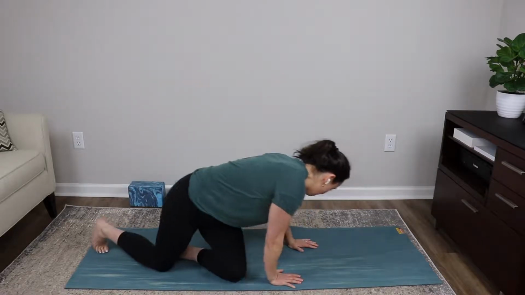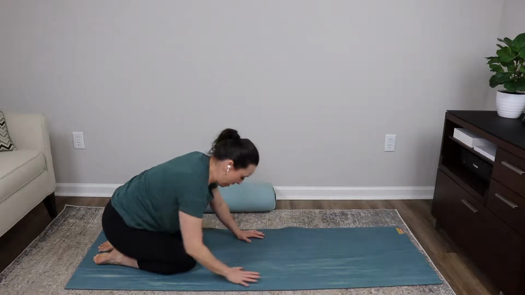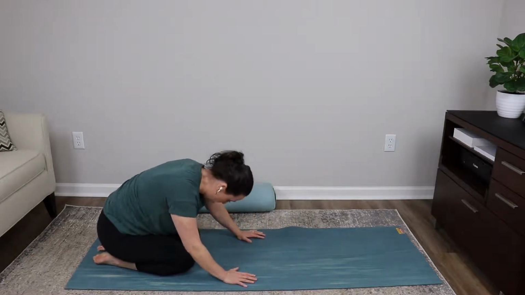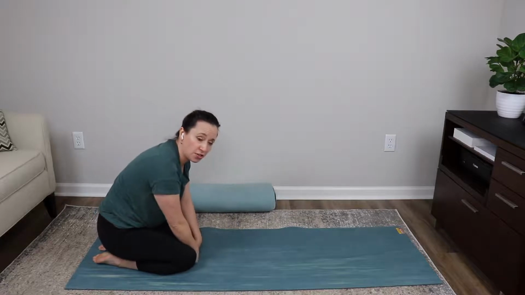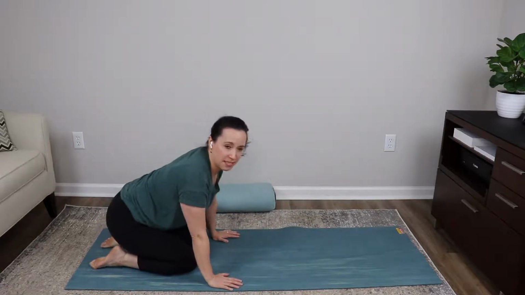All right, sweep your feet to one side, walk yourself back onto your mat, and then slowly sit yourself back onto your heels, going into child's pose here. Can you check in that your knees are hip distance? Take a quick look back at your feet, make sure they didn't fall together, hip distance.